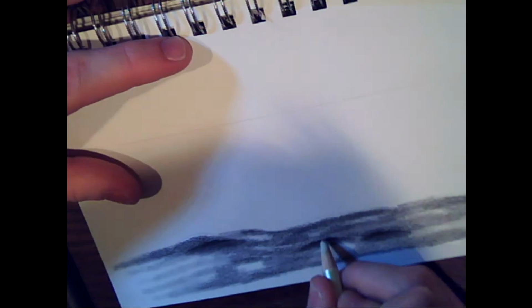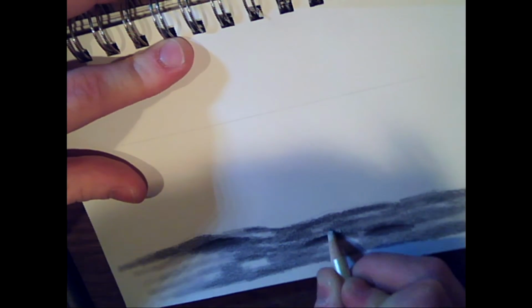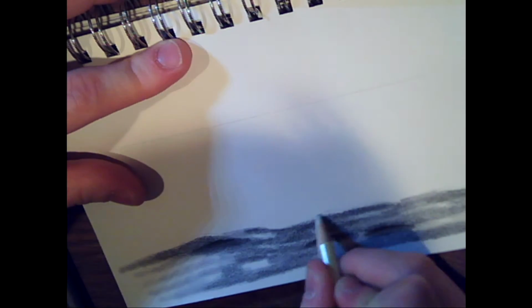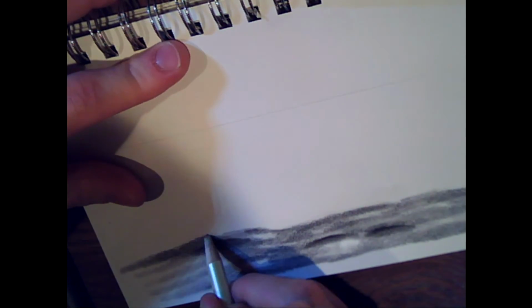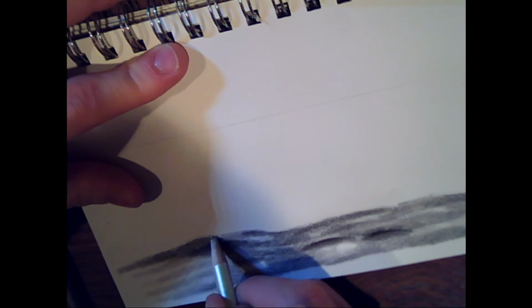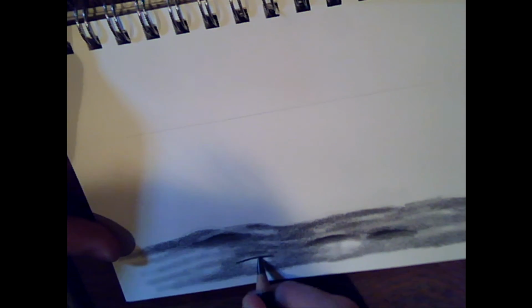And then I love to do this, where I take an eraser and I erase the top of the mound. And here's better. If you do that, you can give the illusion that there's sunlight bouncing off the mound. I kind of like those effects. I'm just gonna add in some mounds here.